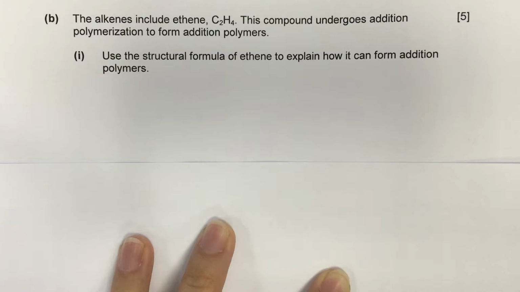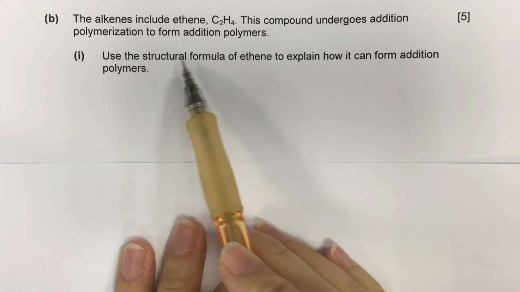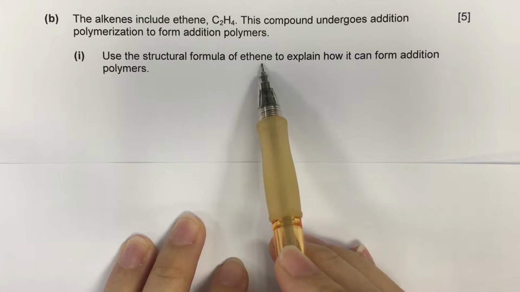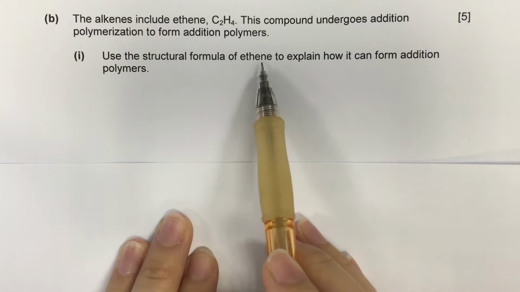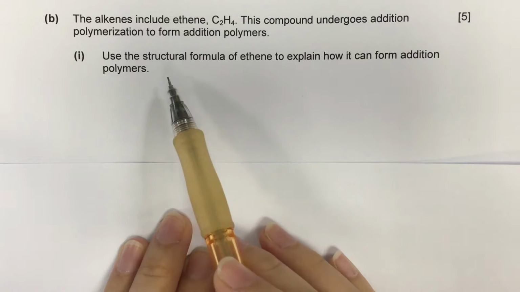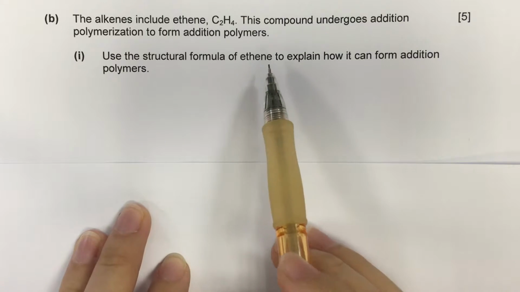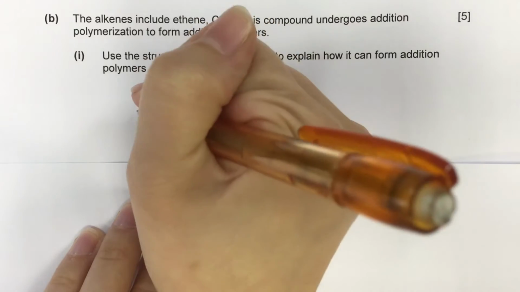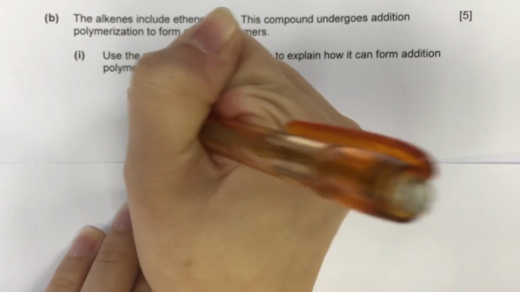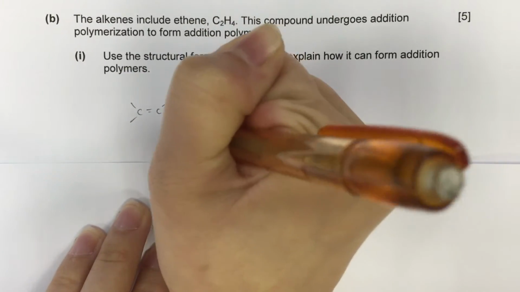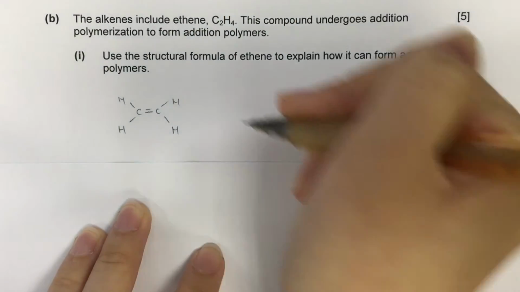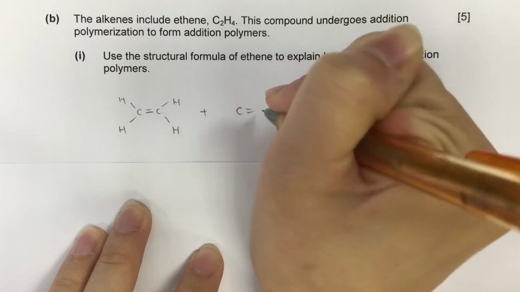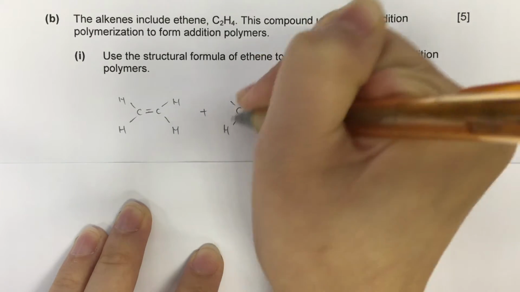For part B, part 1, they ask you to use the structural formula of ethene to explain how it can form addition polymer. So we know that our ethene will form polyethene. So let's draw the structural formula of ethene first. So this is one ethene monomer, and it will react with another ethene monomer.